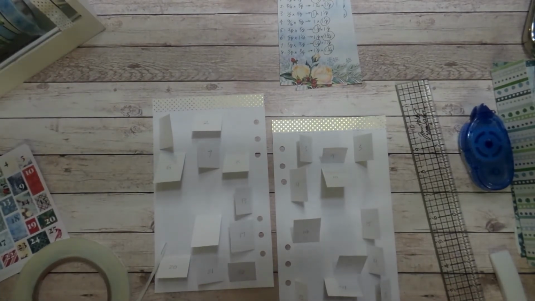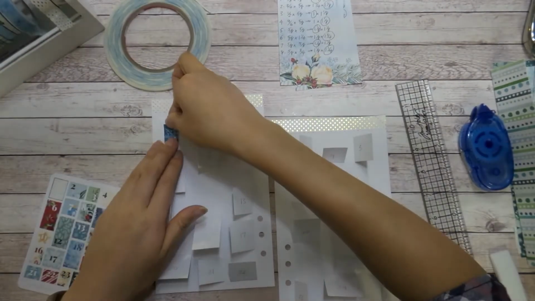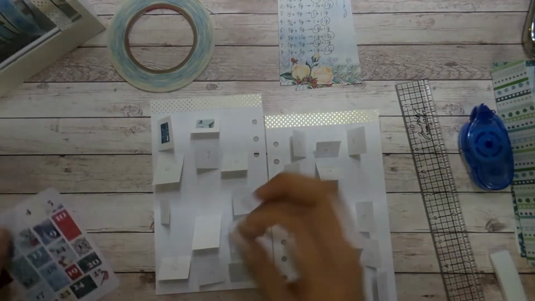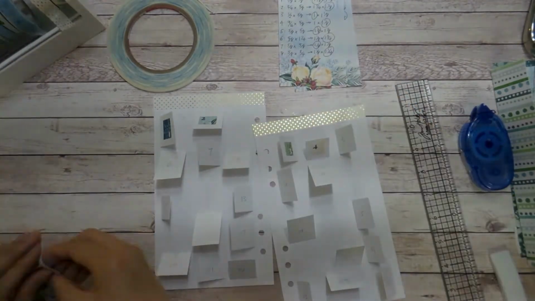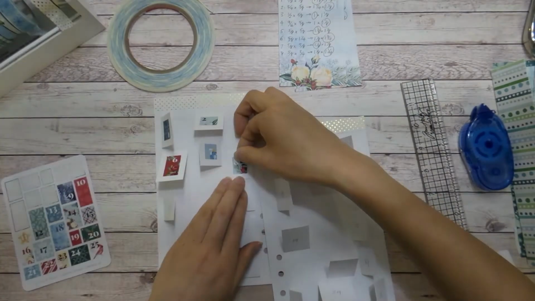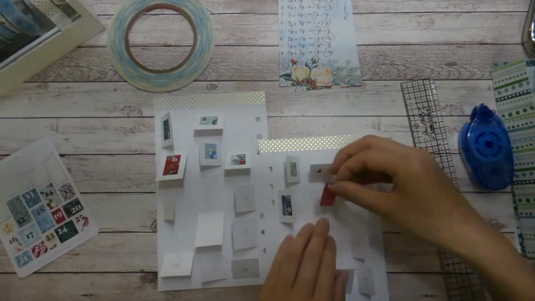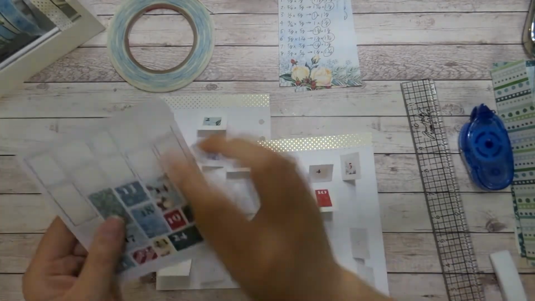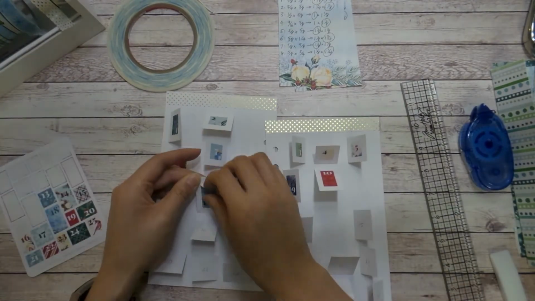If you happen to use score tape and you have pieces stuck down that won't come back off, I like to use a solution called Undo. I'll link it down in the description box below, but basically it's a solution that can undo any dry adhesive that you might have.